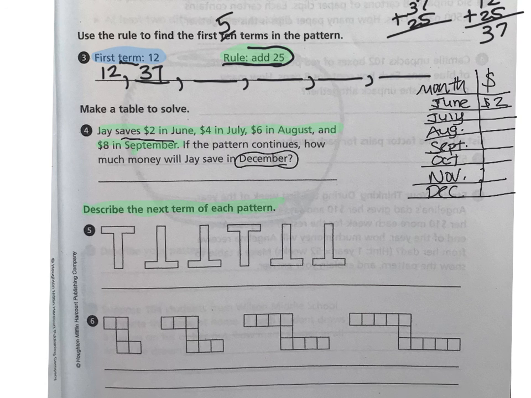Okay, so we go back. We did $2 in June. He did $4 in July. He did $6 in August. Who can see a pattern right now? What is he going up by every time? He's counting by, did you say 2s? I hope you did. Okay, and then he had $8 in September.